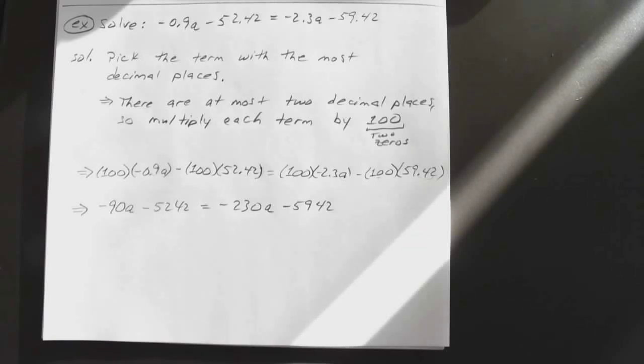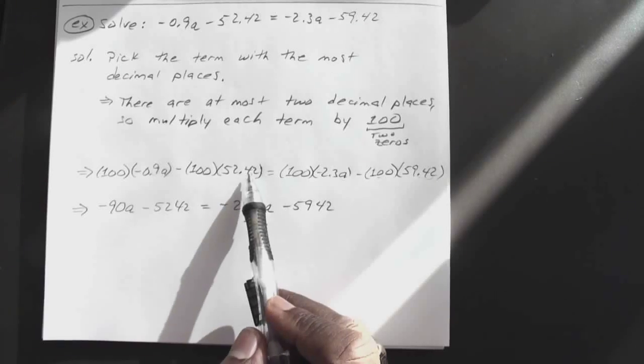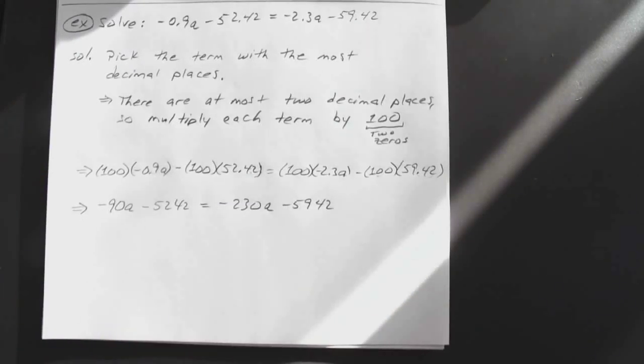Okay. Now if you multiplied each one by 10, you wouldn't have moved this over far enough. So you still had a decimal number. If you multiplied them all by 1,000, you would have had even bigger numbers, which would have made it harder to manipulate. So you want to pick just the perfect amount of zeros.